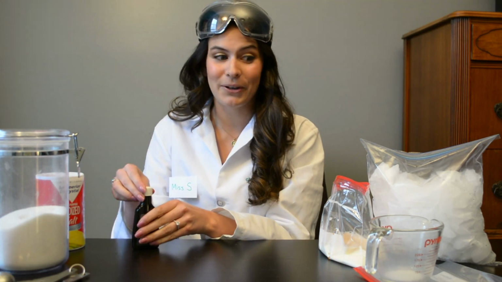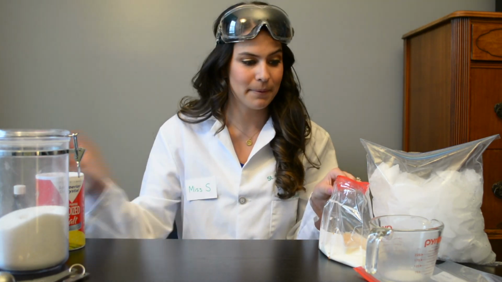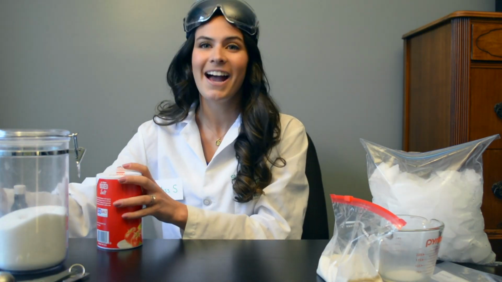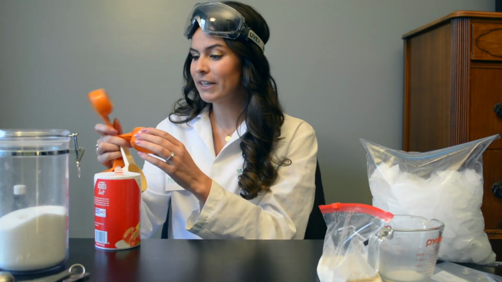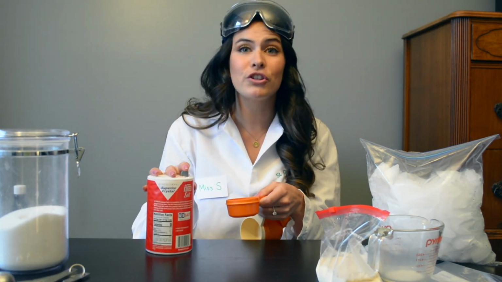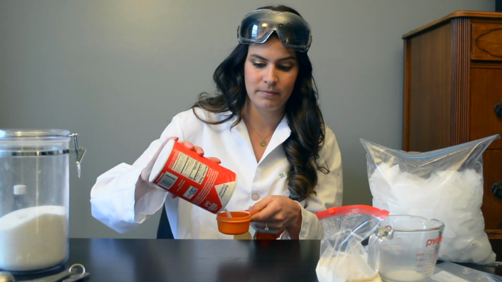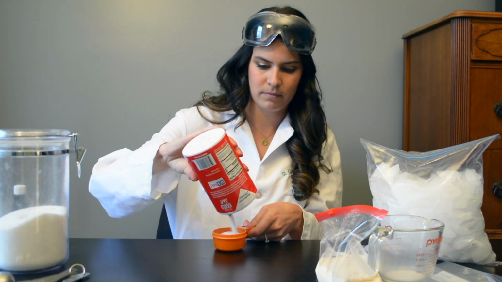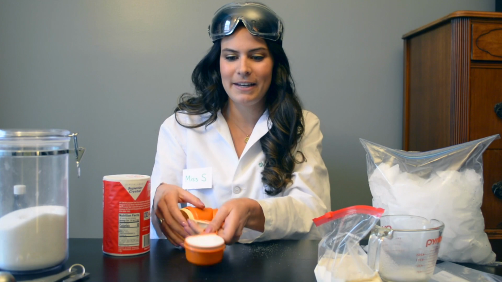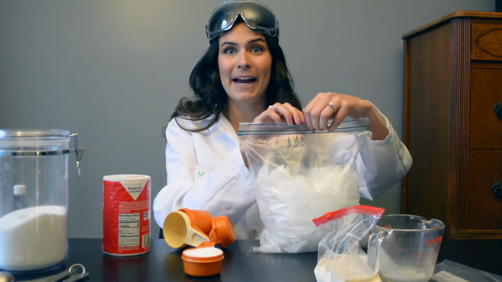The next thing that I'm going to do, and my very last step, after I zip my baggie, I'm going to take 1/3 of a cup of salt and pour it into my ice. Salt is a solid. 1/3 of a cup. Are you ready? We're going to pour it into our bag of ice.